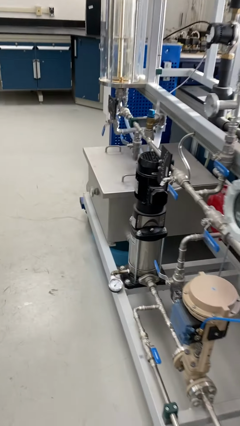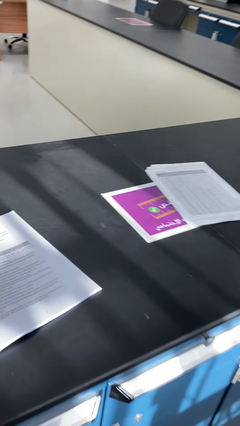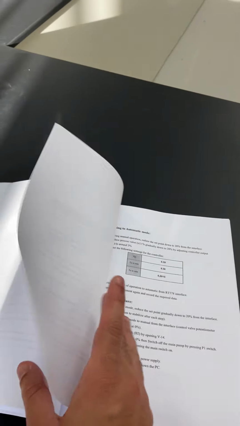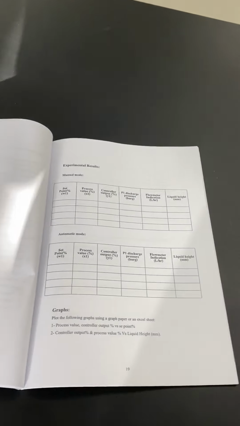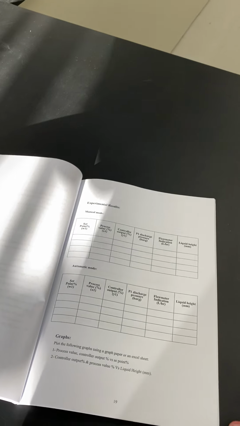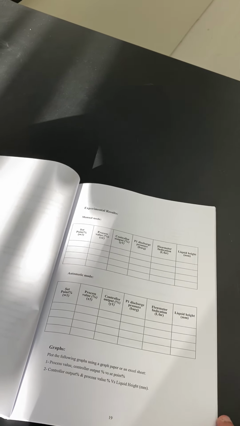Okay, so let's have a look just at the measurements that we have to take during the experiment. Okay, so for the set points that we have, according to the procedure, we can do 20, 30, 40, and 50%. Okay, the process value is supposed to be the same. The automatic controller or the manual controller must make sure that both values are the same. And we'll also take the controller output signal reading.